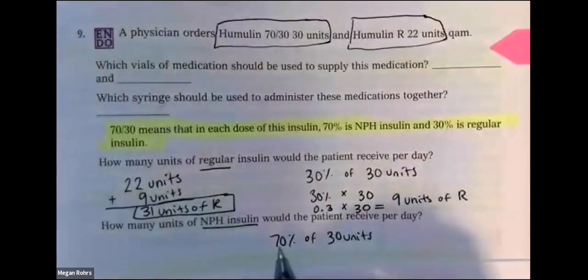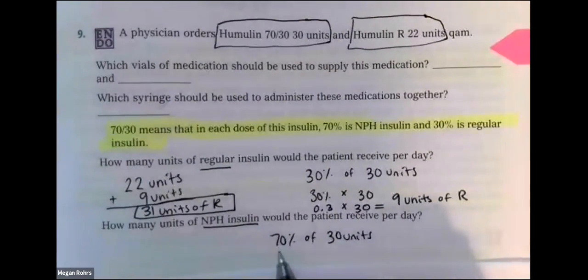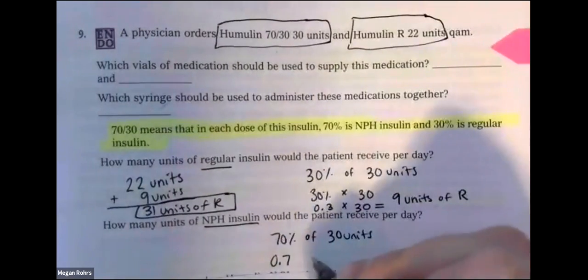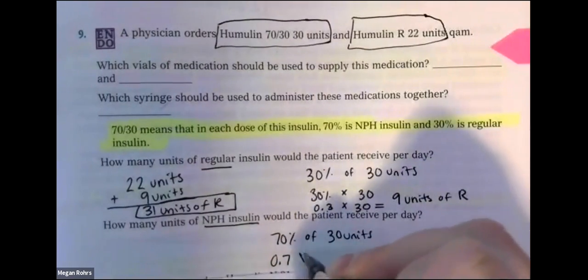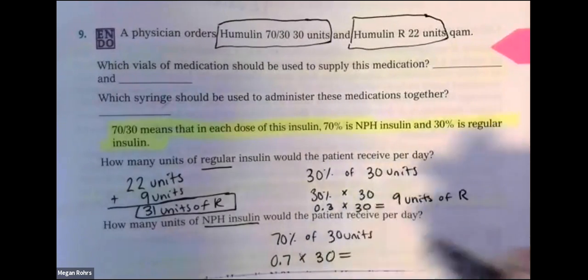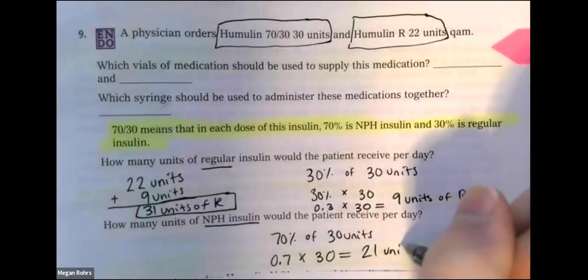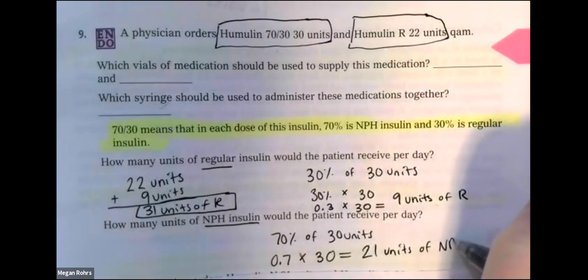So once again, change this into a decimal first. So 0.7 of tells us that we need to multiply. And then now we can solve. So 0.7 times 30 gives us 21 units of NPH.